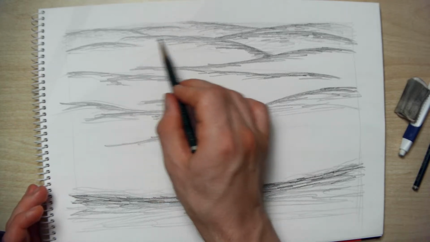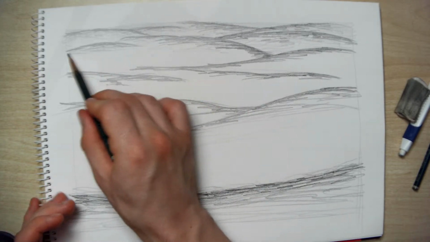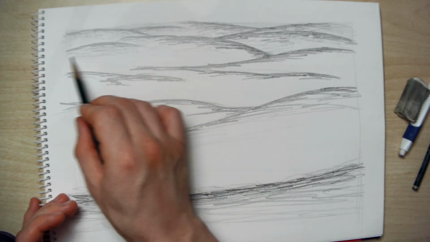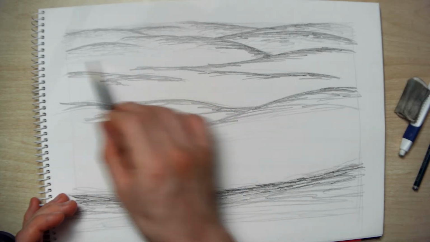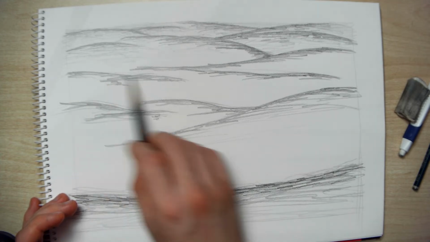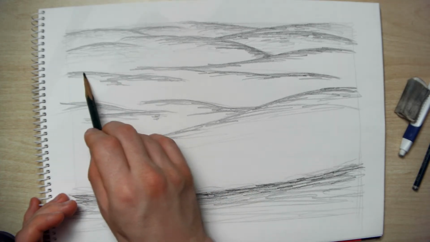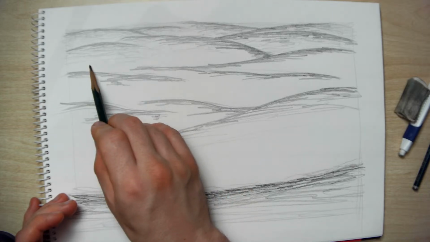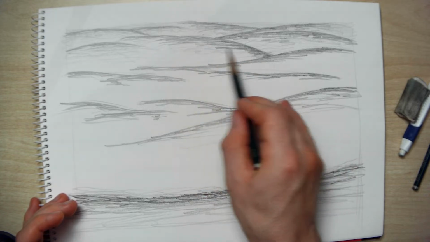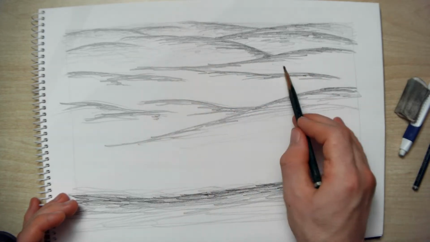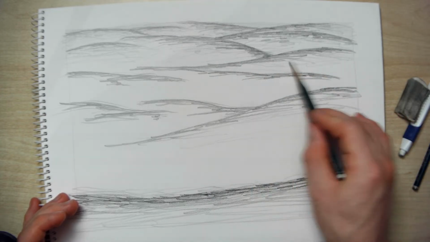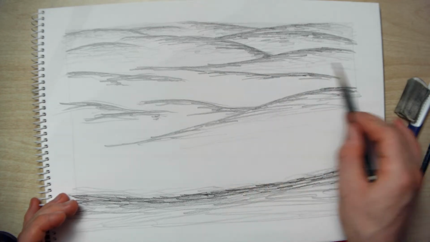So I know I talk a lot about not leaving any area of the drawing completely blank, but that's going to happen today. I'll leave those areas directly above the ridges blank. Just to get one more level of gradient of the values in here.